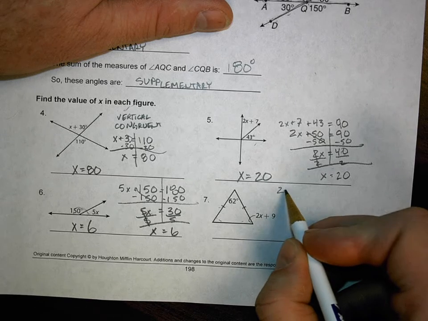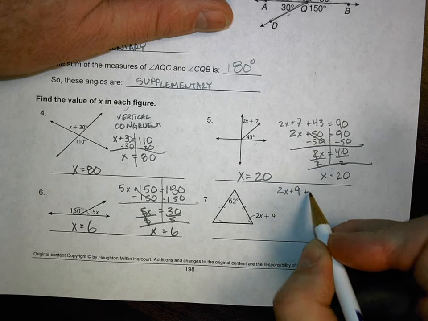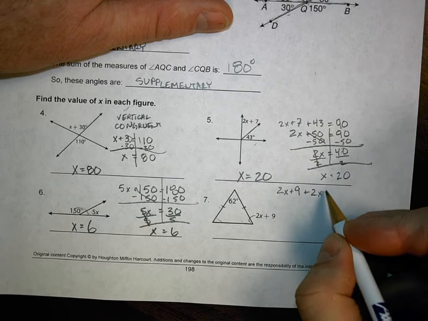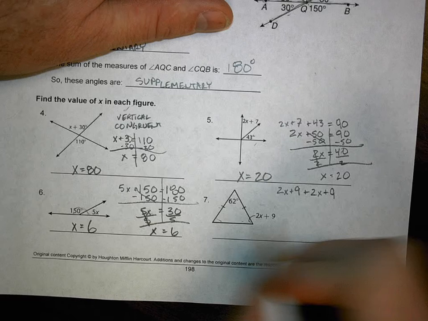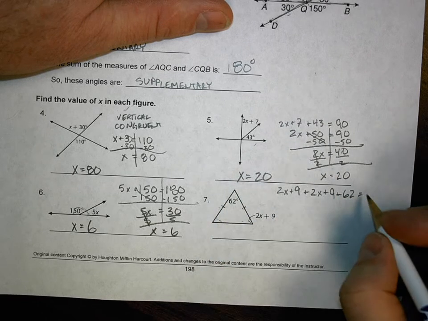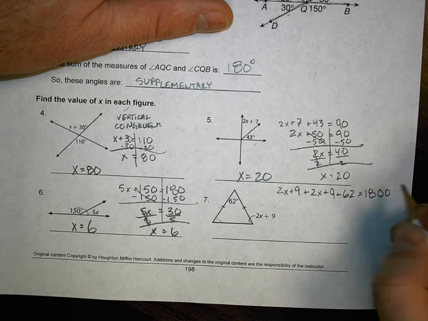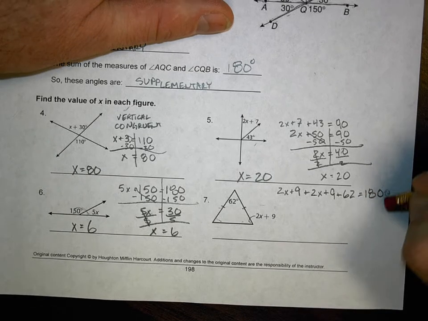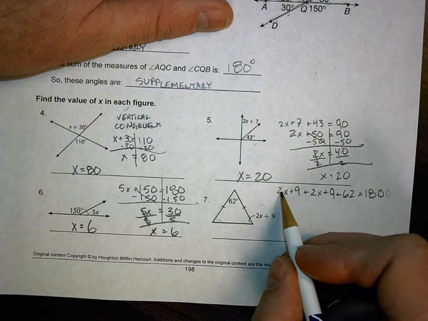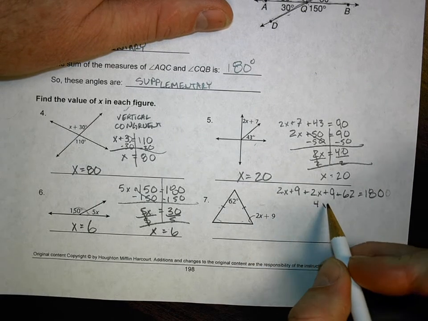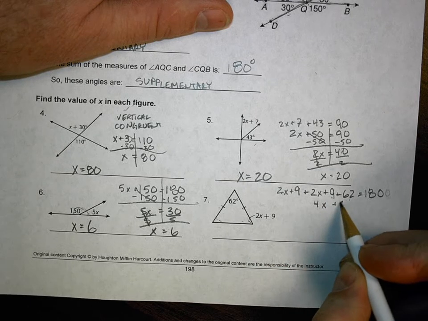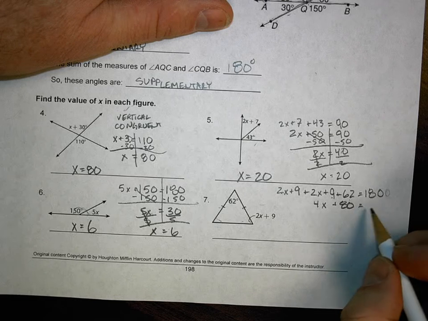So 2x plus 9 plus, remember, these two angles are the same, so 2x plus 9, I have to add both the angles in there, plus 62 equals, the total of a triangle is 180 degrees. So now I add them all together and combine like terms. 2x plus 2x is 4x. 9 plus 9 is 18, plus 62 is 80. So I got that equals 180.